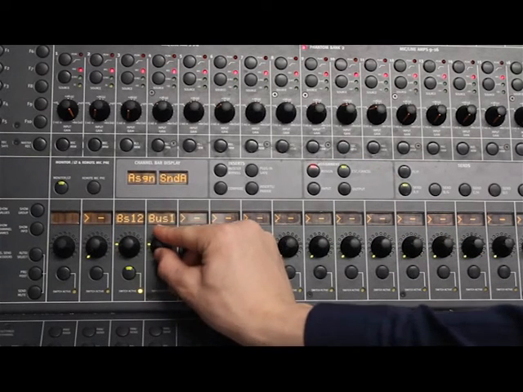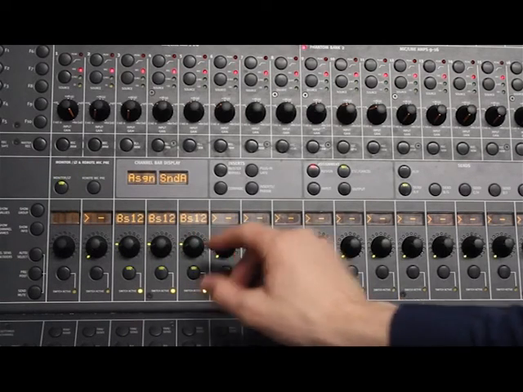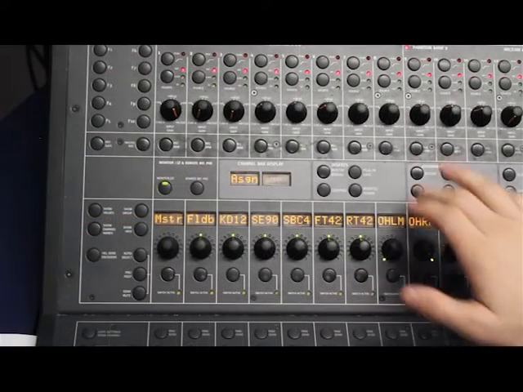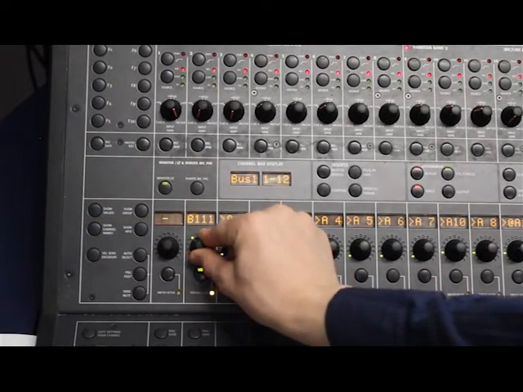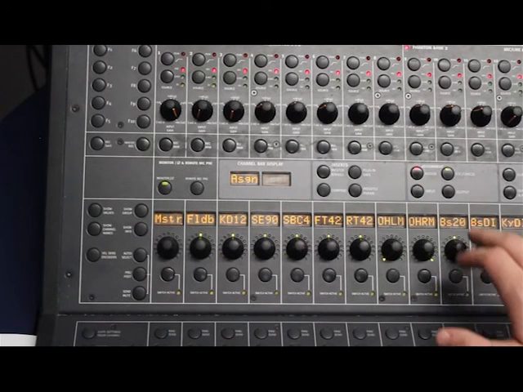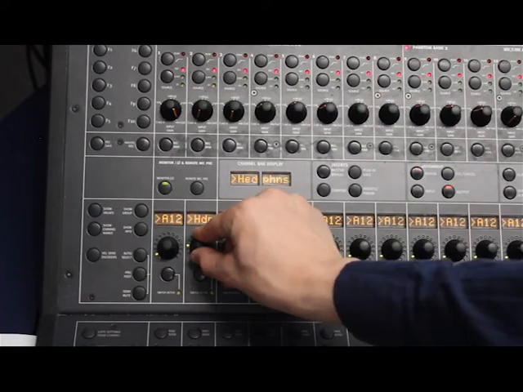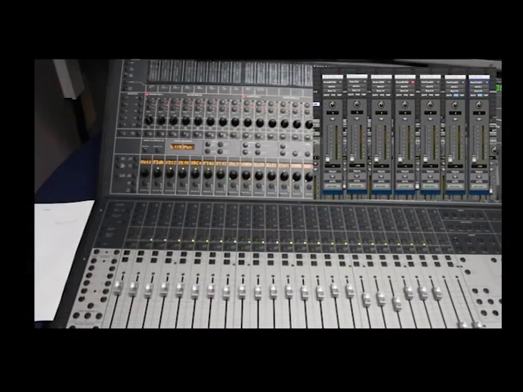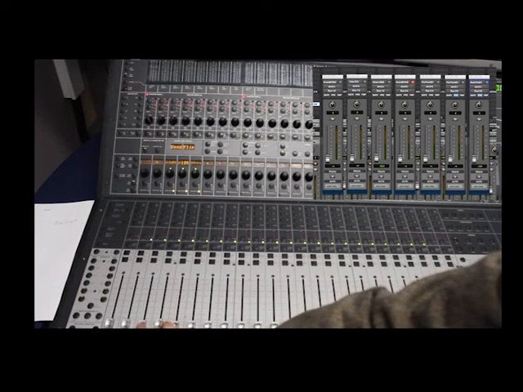Using the channel encoders, we will select the buses that we are going to use. Press Assign and then Send to exit the Send menu. Finally, configure the inputs and outputs of the fallback channel. We can now use the flip switch to control the outputs of the buses using the main faders.